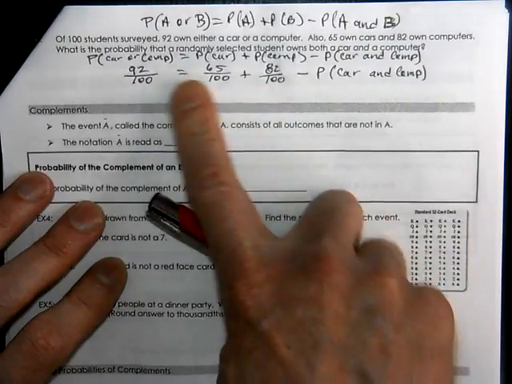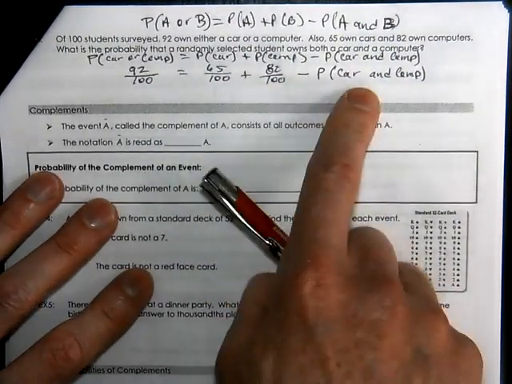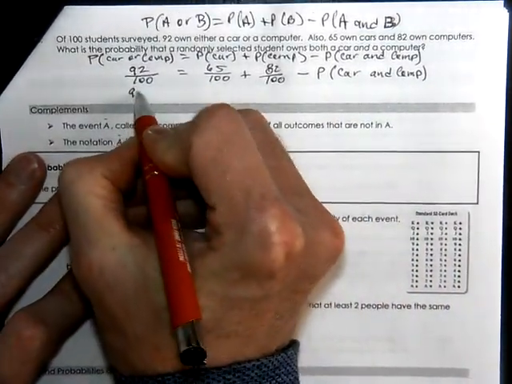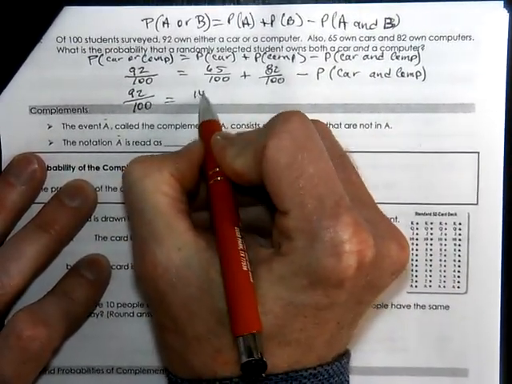It could have been whichever one they wanted to leave blank. This happens to be our unknown. So what we're going to do is collect these together. So that's 147.